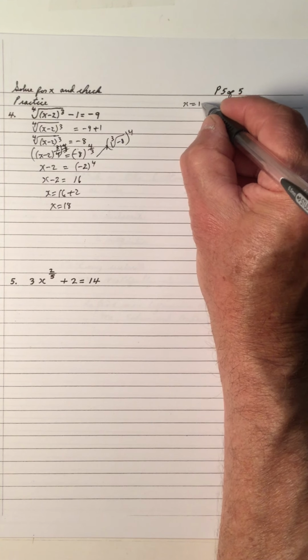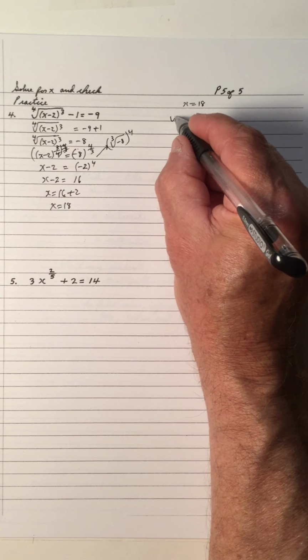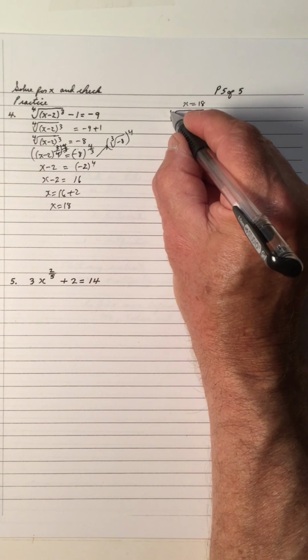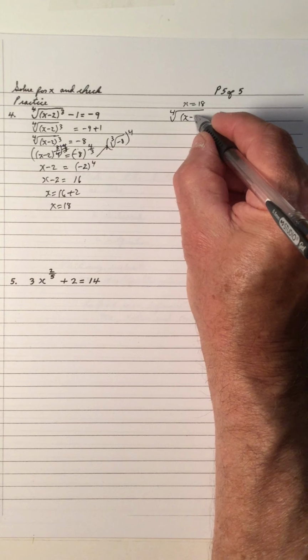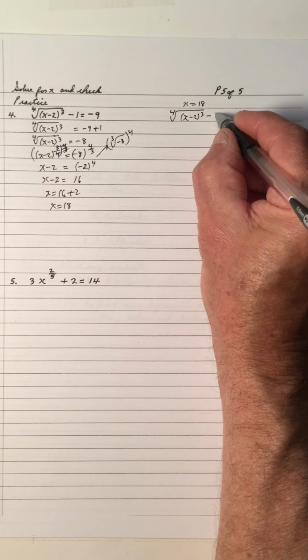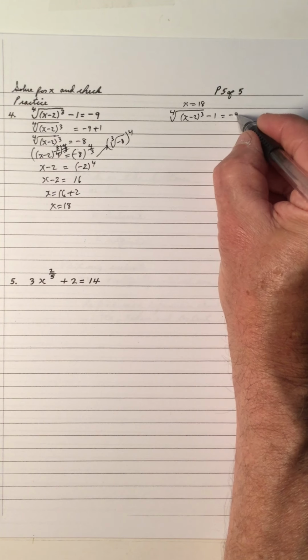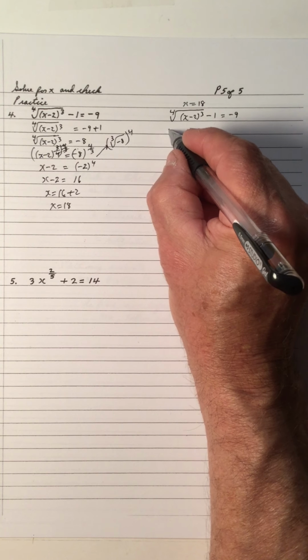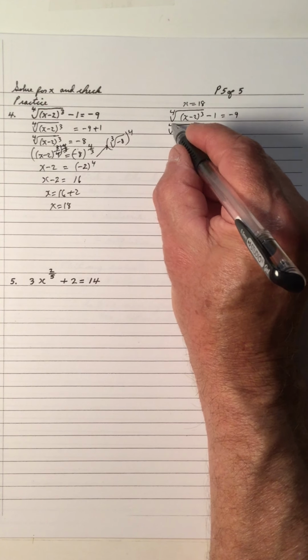X equals 18. We'll sub it into the equation: the 4th root of x minus 2 cubed minus 1 equals negative 9. And we're putting 18 in the place of x.